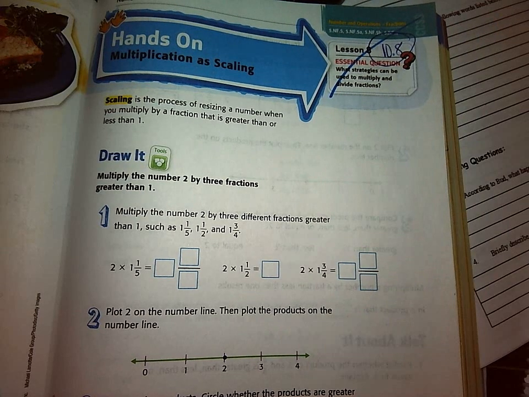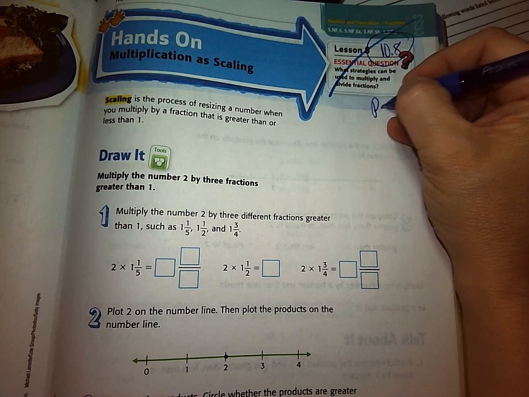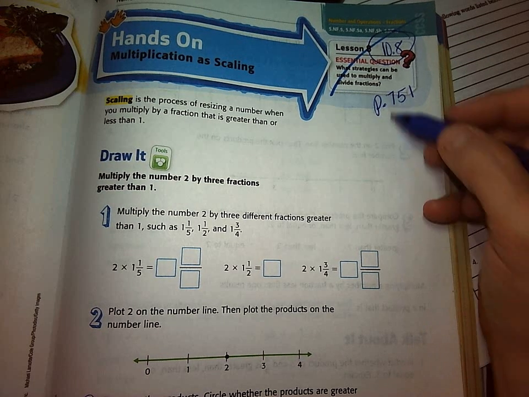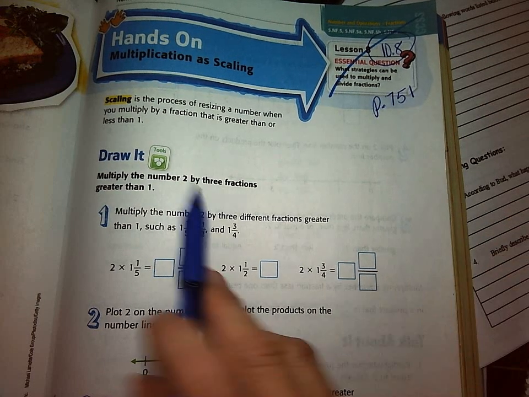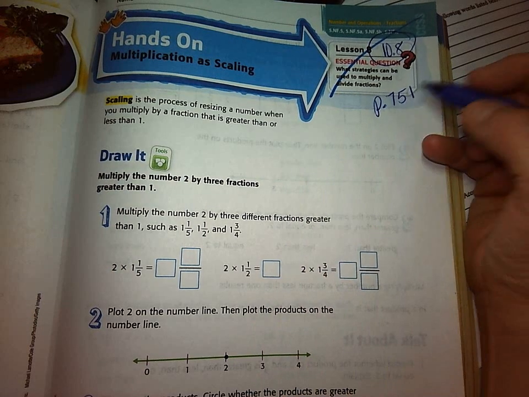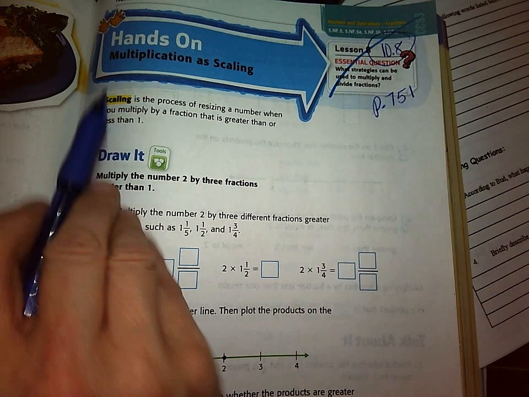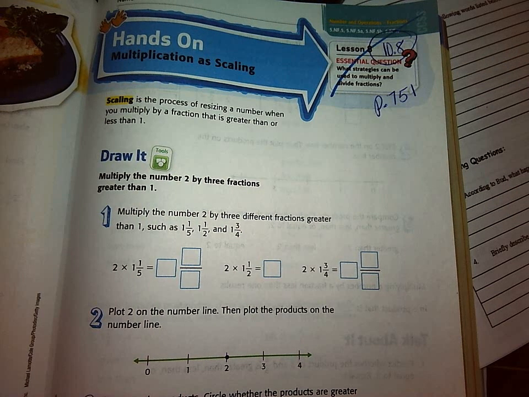Chapter 10, Lesson 8. We're going to be doing this just because I want to introduce this idea to you. It's page 751. There isn't a picture, I guess because it wants you to draw things. So there isn't a picture, but it says hands-on multiplication as scaling. Page 751.